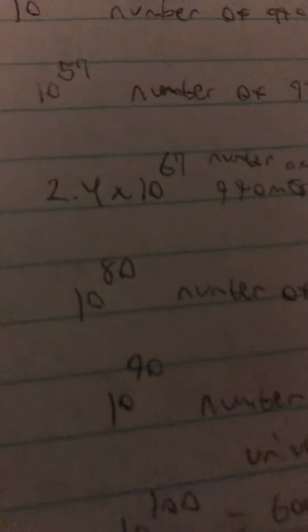So now 10 to the 100 is called a googol. Of course the company Google was named after this number, because this number was probably misspelled. It was misspelled, and then the company named it Google after this one, 10 to the 100. So a googol is way bigger than the number of atoms in the observable universe. So that's 10 to the 80.